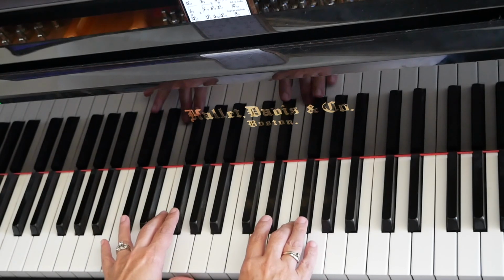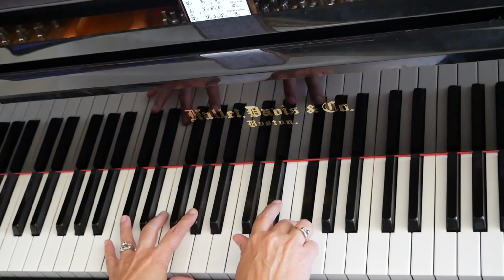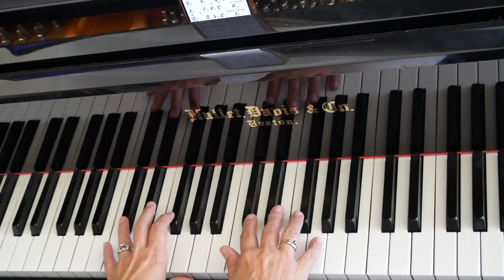All right, the next thing I'm going to do is hear if we hear that 11. So I'm going to play it with that chord. Here we go.